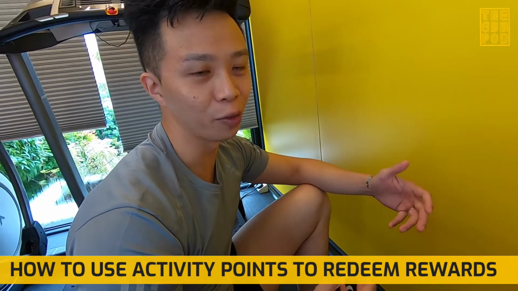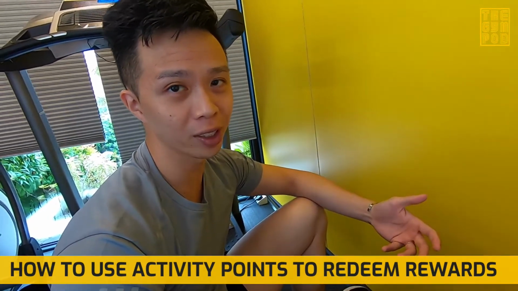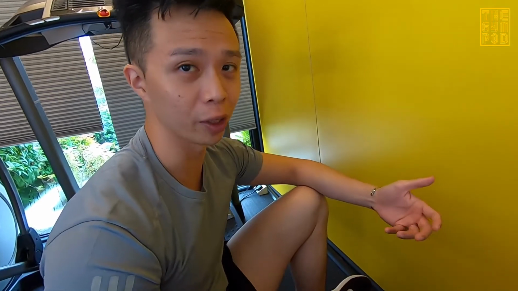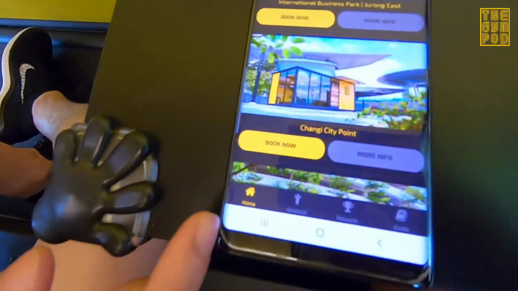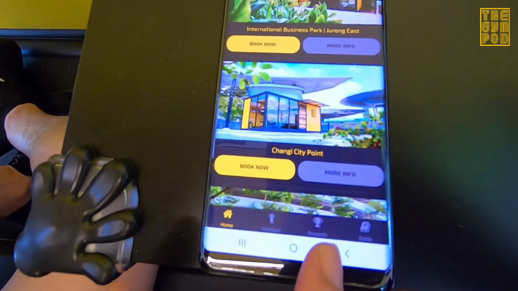Hey guys, so I think some of you might be accumulating a lot of activity points. So today I'm going to show you how you can make use of that in the rewards gallery. From the navigation panel over here, just tap onto rewards.